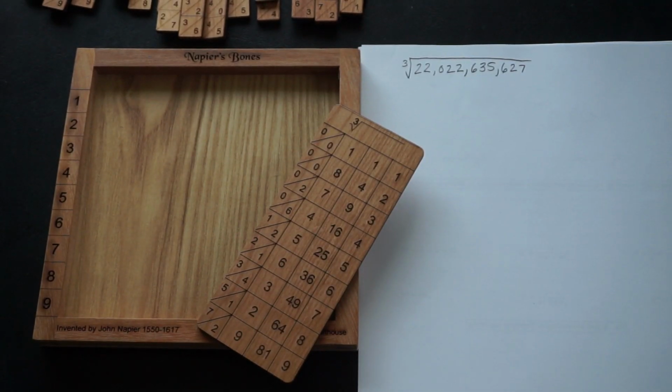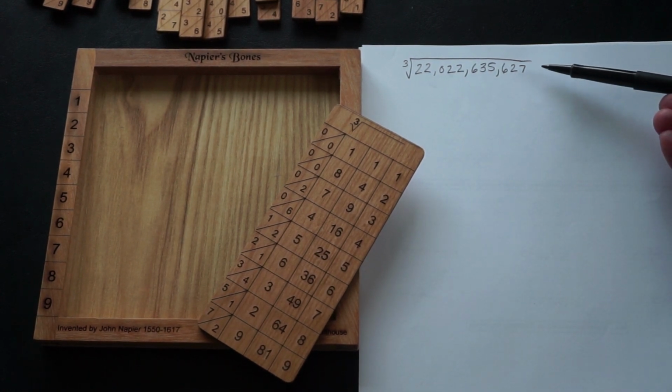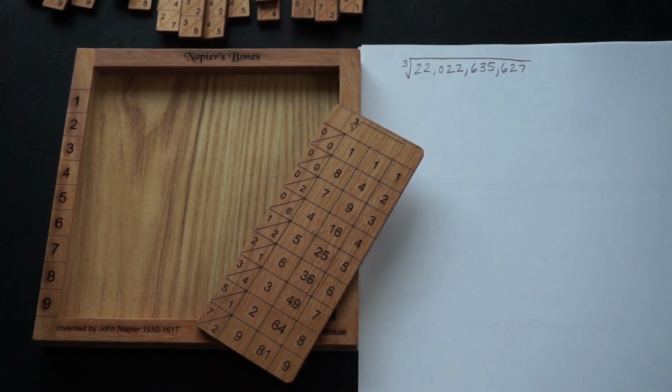What we're working out in this video is the one example of a cube root that Napier writes up in his Rabdology. It's a huge number, 22,635,627. I think he used such a large number so that he could show the pitfalls that you could run into and help you avoid them. And that's why he used this as an example.